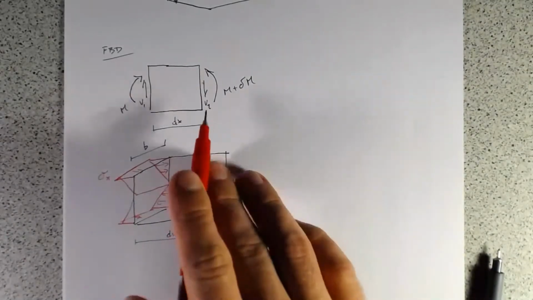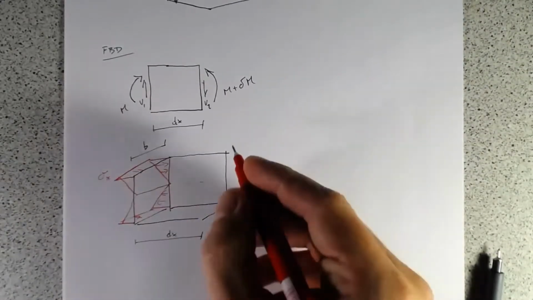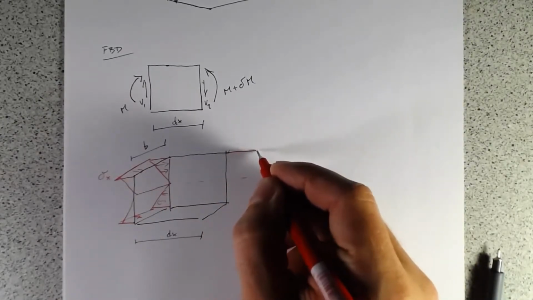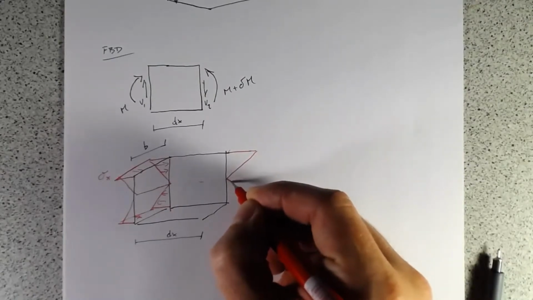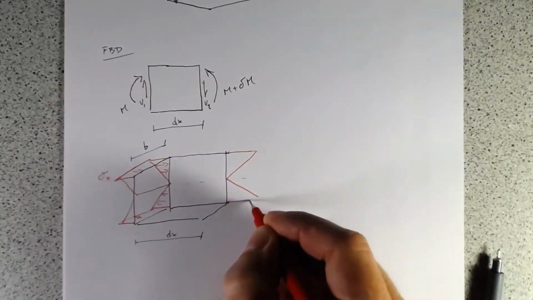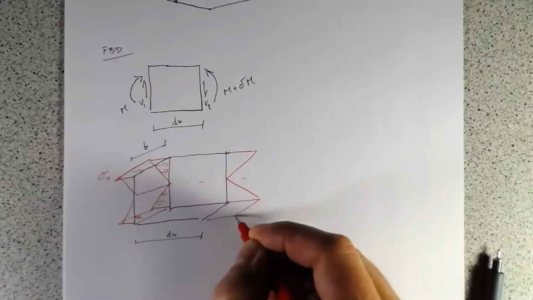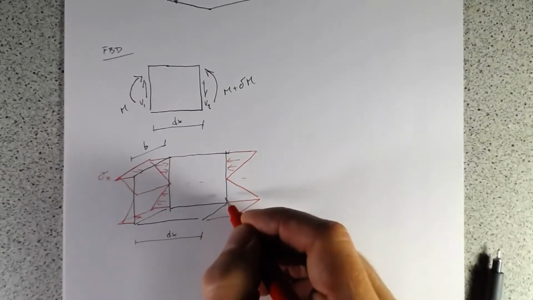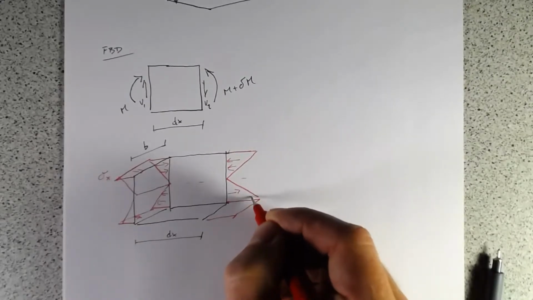And then, if this is our neutral axis, bring it across. On the other side, for M plus delta M, the bending stress there is just going to be ever so slightly bigger, and again, compression on the top and tension on the bottom.